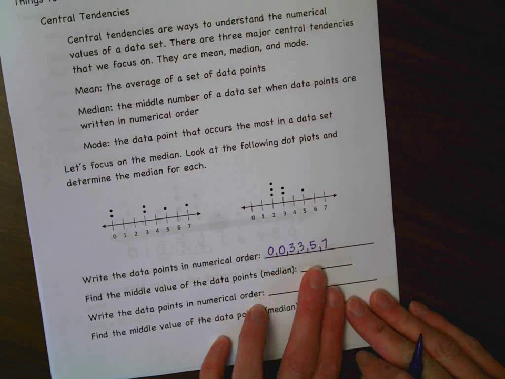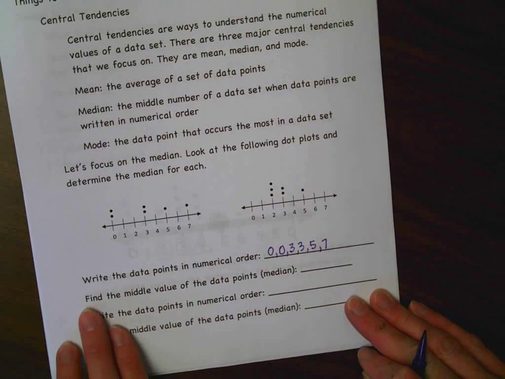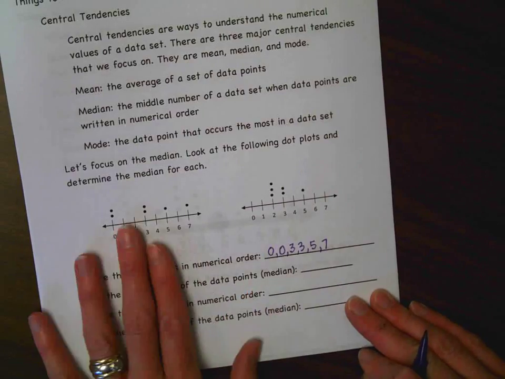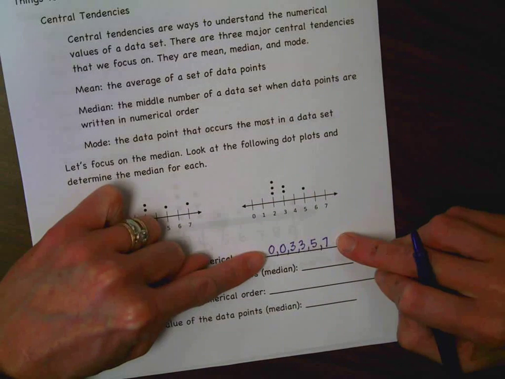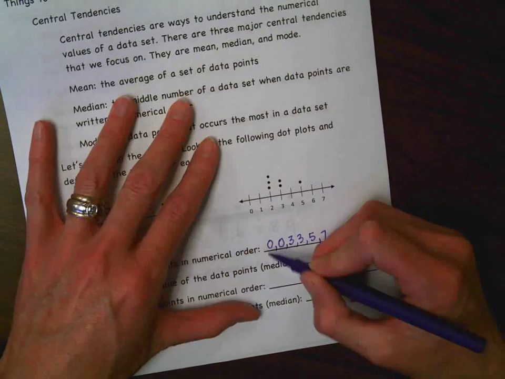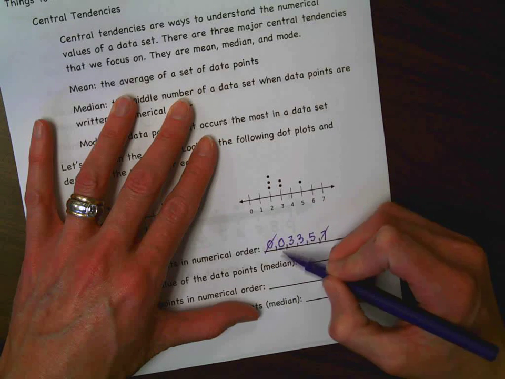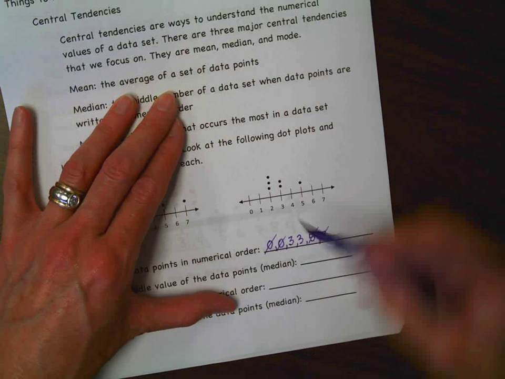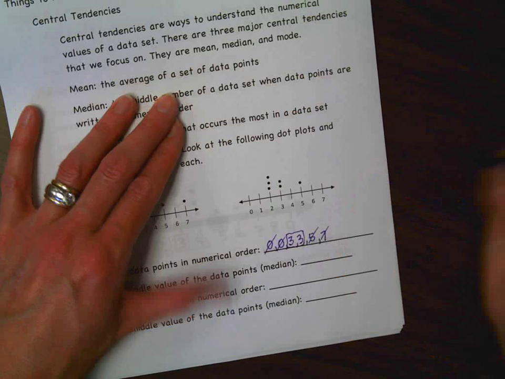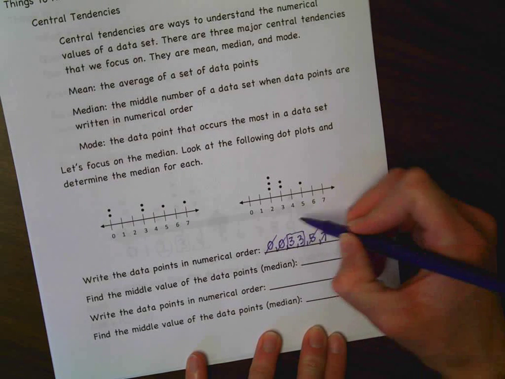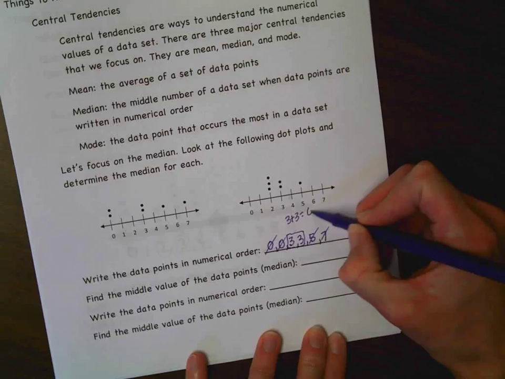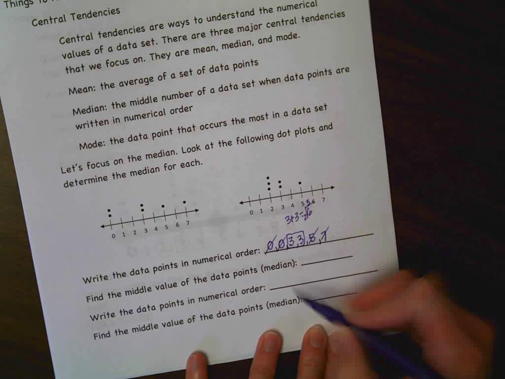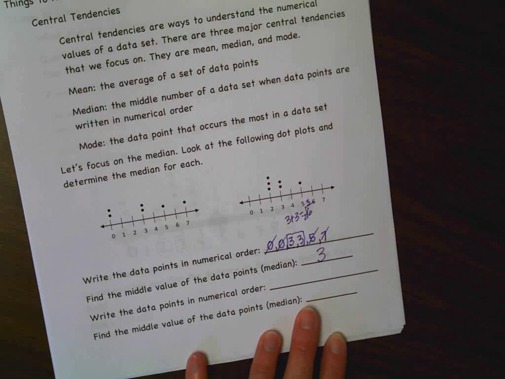As you can see, we wrote those in numerical order from least to greatest, and now your job is to find the middle value of the data points, which is known as the median. The way we do that is we start at the outsides and move into the middle. Sometimes you could tick them off, so you could take this one off, this one off, this one off, this one off, and then these two. Because the number is even, what you actually have to do when you have an even number of points is add them together. So 3 plus 3 equals 6, and then you divide by 2 because there's two of them. So 6 divided by 2 equals 3. So the median is actually 3.